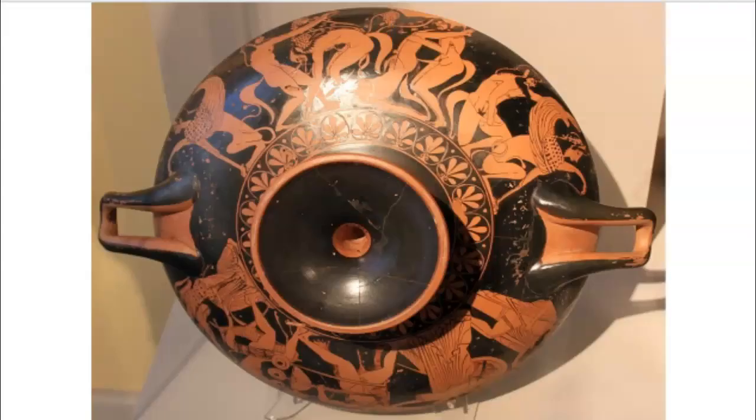Okay, here is the underside of one of these drinking vessels, and what's interesting here is you can see it's a scene taken from Dionysus, who's the god of the grape and wine, so that makes sense. His followers were known as satyrs, and you can see them getting out of control and drunk down there.